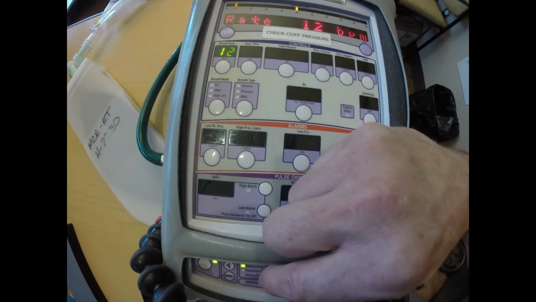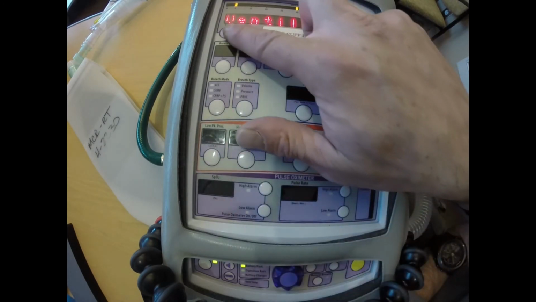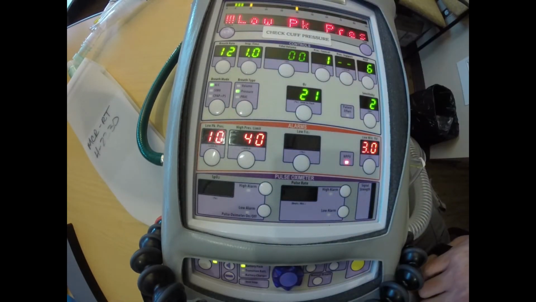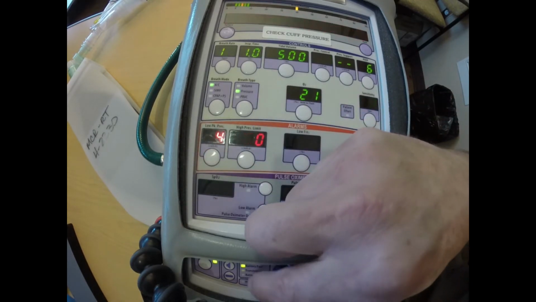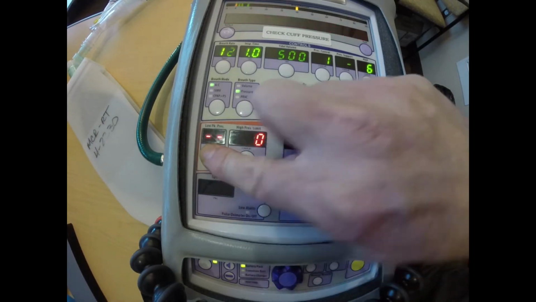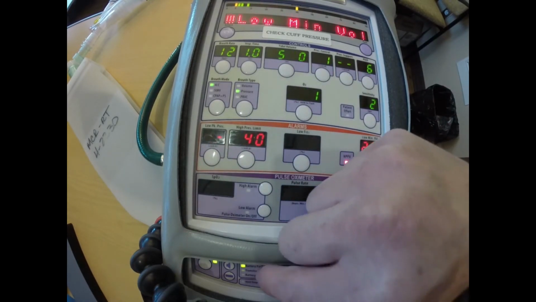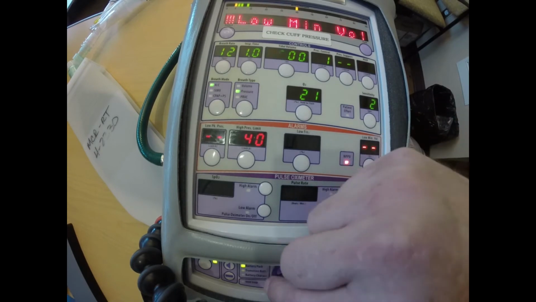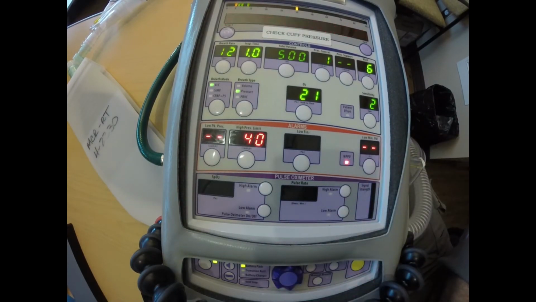For the example, I'm going to leave it at 12 breaths per minute. I'm going to rotate my next one, and it's going to be ventilate. So now I'm ventilating my patient. Allow me to silence some alarms so I can monitor my patient versus the alarm. So I'm going to silence, and I'm going to dash out my low pressure alarm, and I'm also silencing or dashing out my low minute volume alarm.